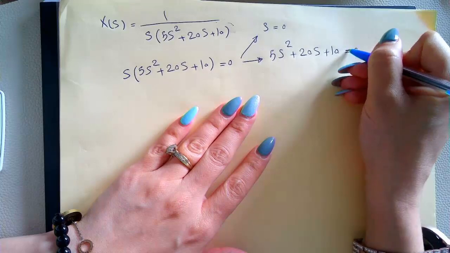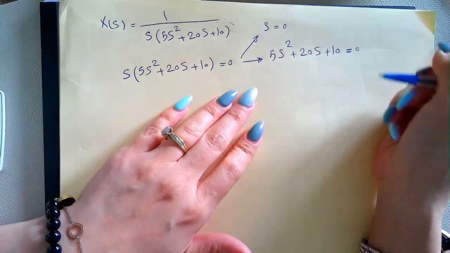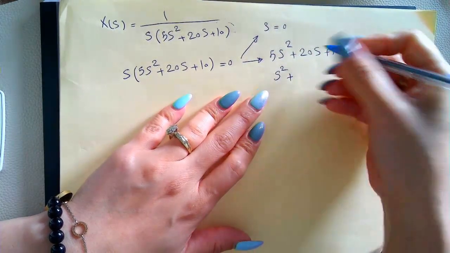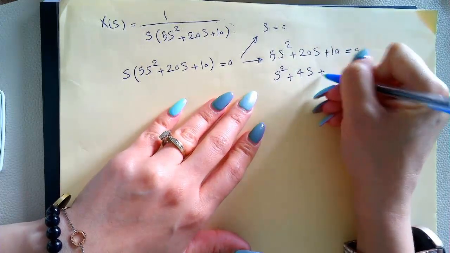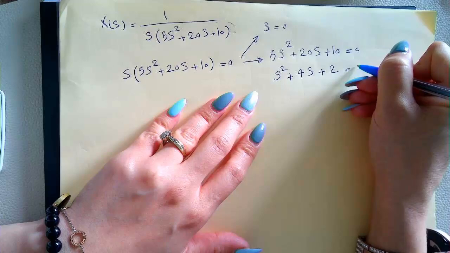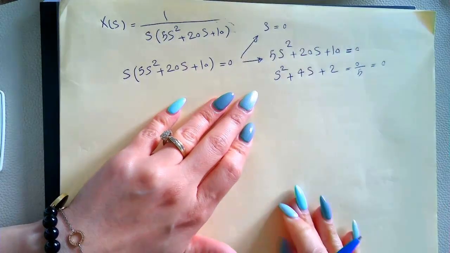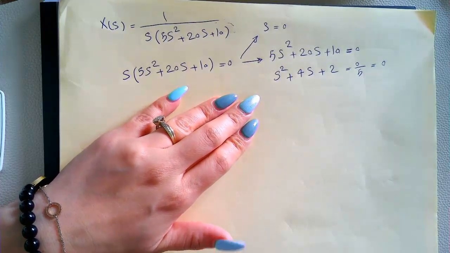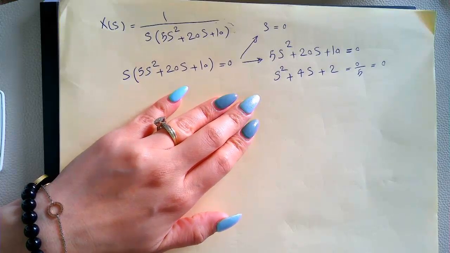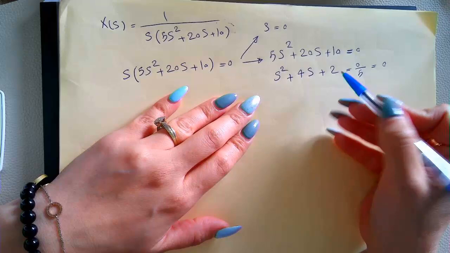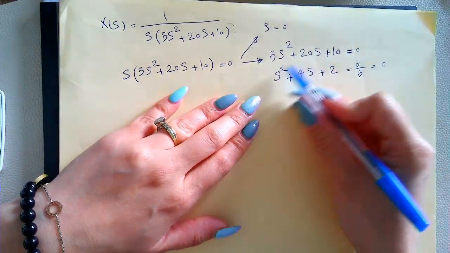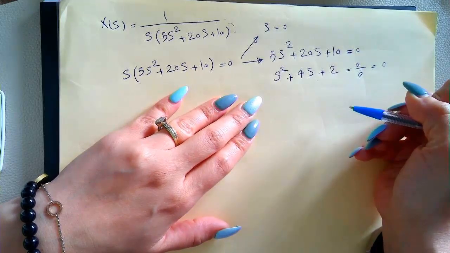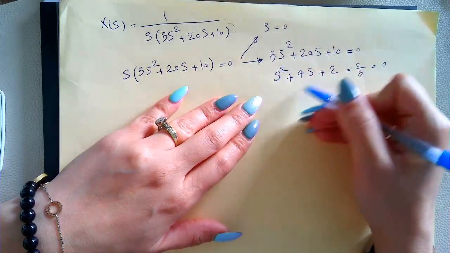We want to simplify that. Let's divide everything by 5. That brings us to s squared plus 4s plus 2 is equal to 0 divided by 5, which is 0. Now we can do one more step, which is adding a value in a way that I can turn the quadratic part into a simplified version, and that gives me the possible values of s.